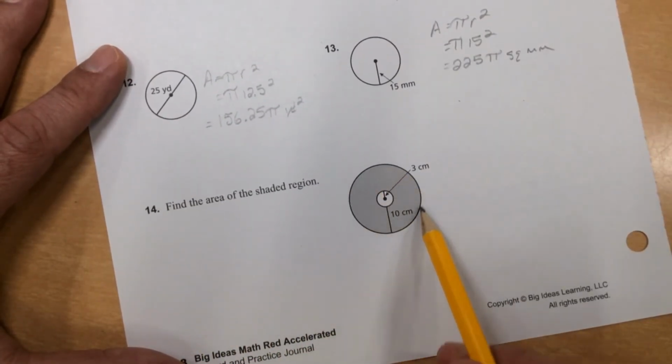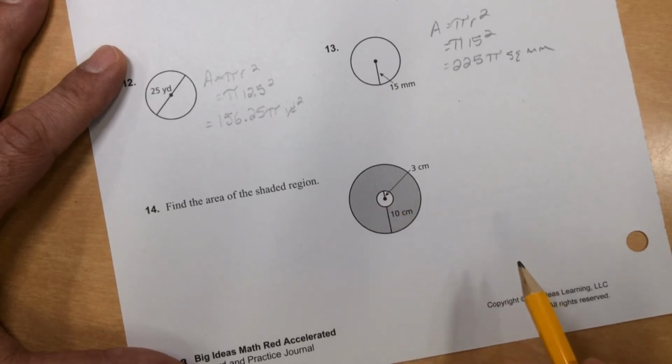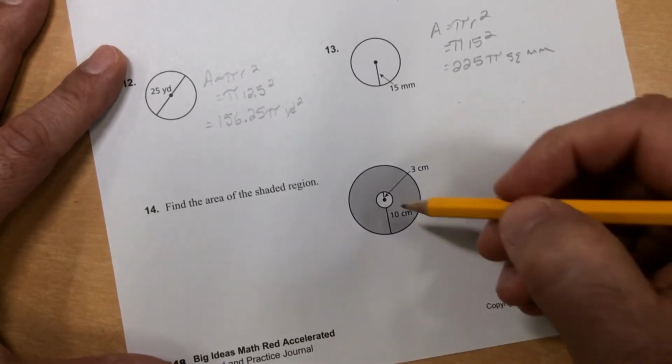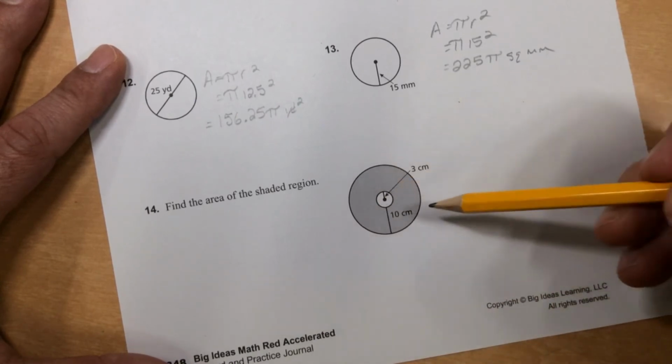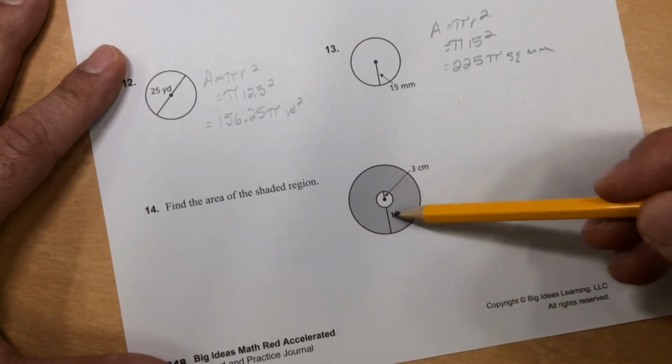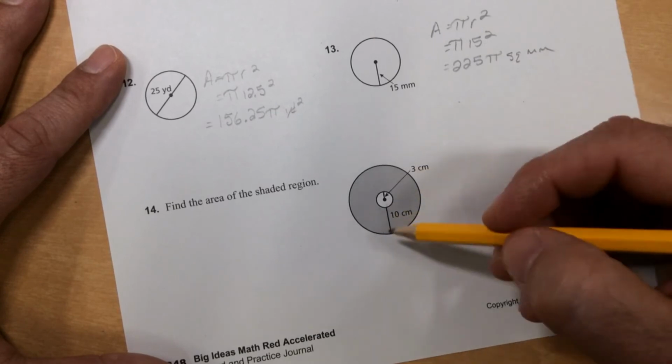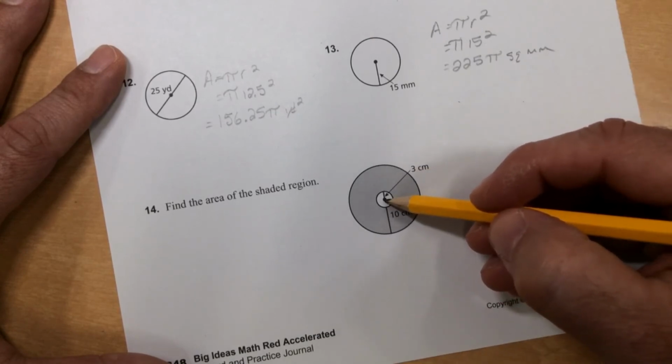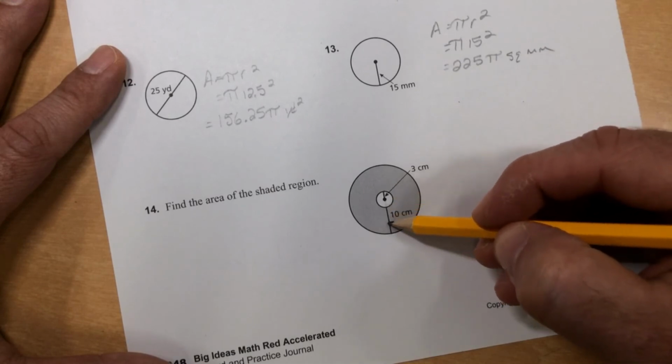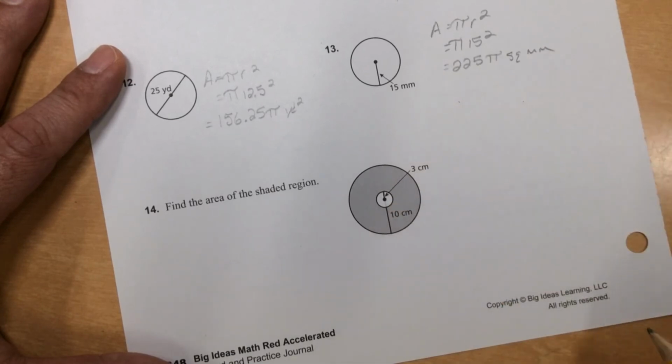And then finally on the last one, if we're looking just for the area of the shaded region, we'll get the area of the large region and subtract out the area of the smaller, not shaded region. So this is 3, and this is 10. Then if I were to go from this center point all the way to the edge, I'd have a radius of 13 for the larger circle.